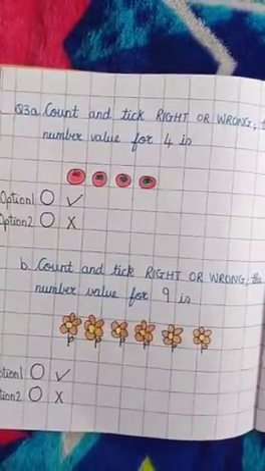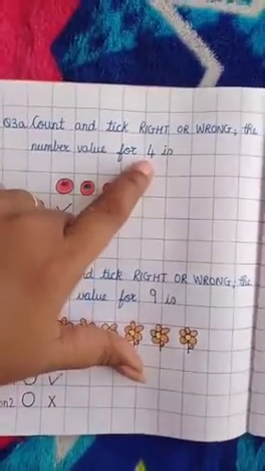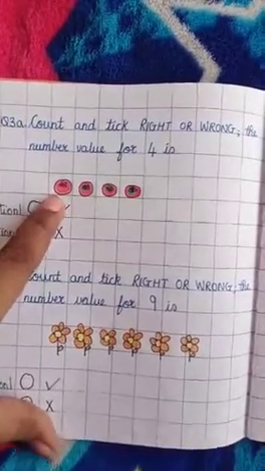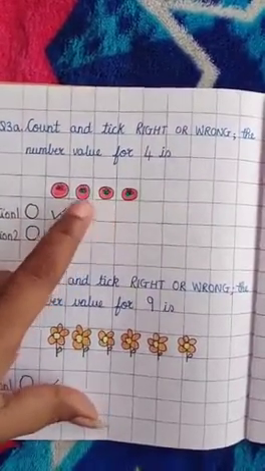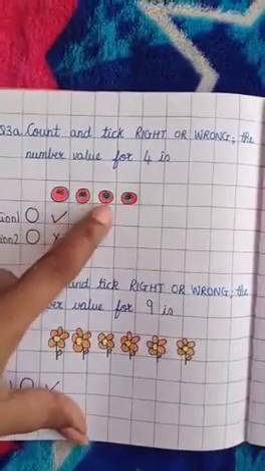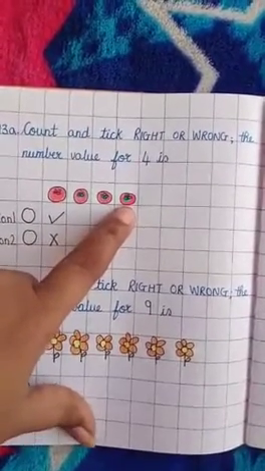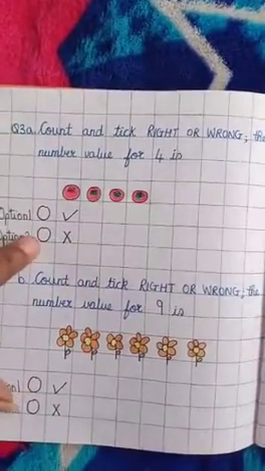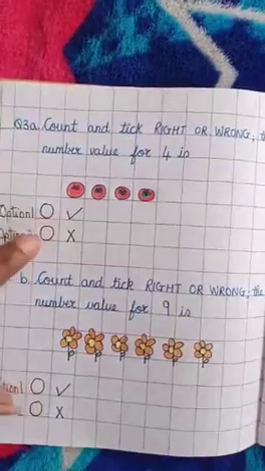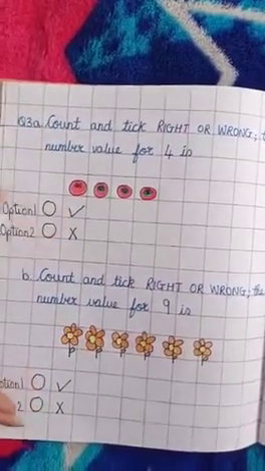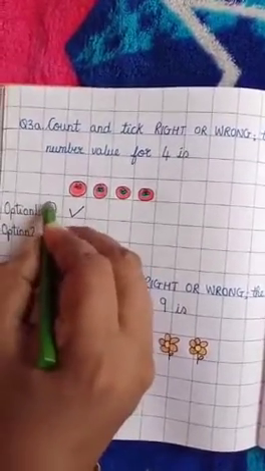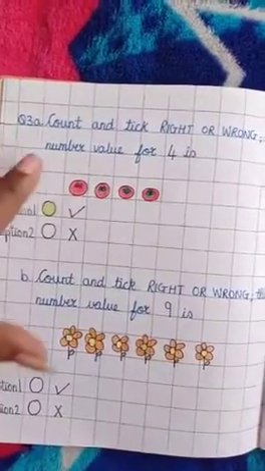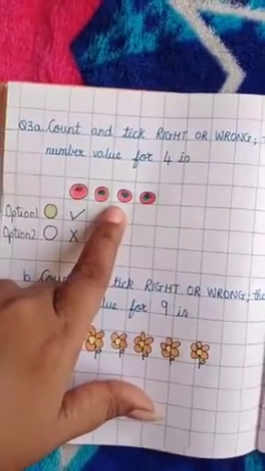Now we want to find out the number value for number 4. So let's count our objects. I have a few tomatoes here. Let's count whether these are 4 tomatoes or not 4 tomatoes. So 1, 2, 3, 4. So is it the value for number 4? Yes. So is it right or wrong? It is right. So I'm going to click the right option. So the number value for 4 is 4 objects.